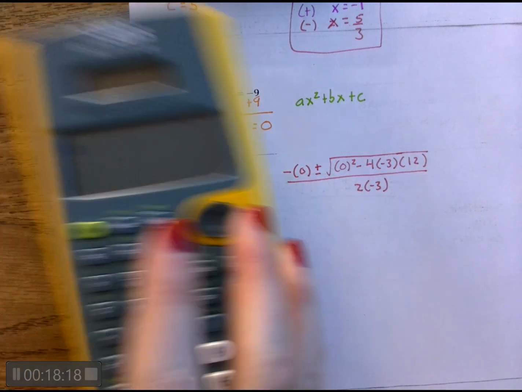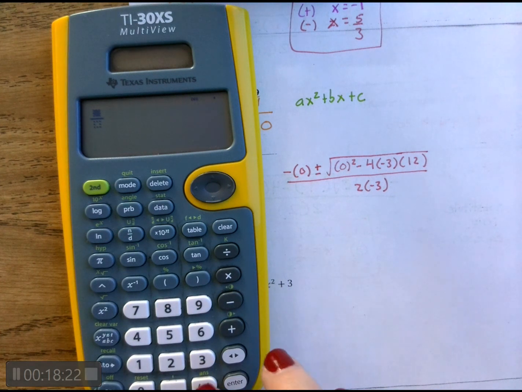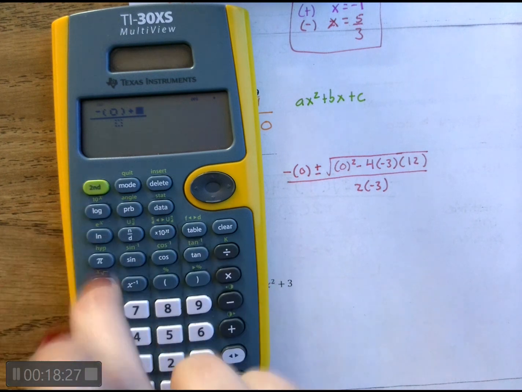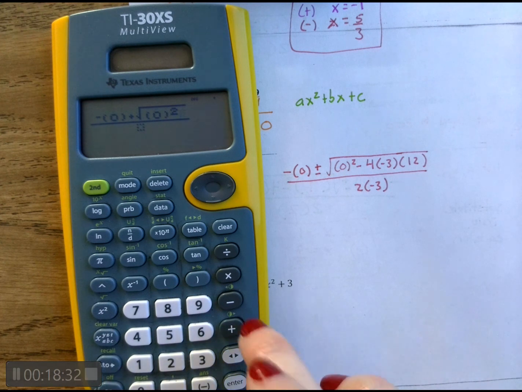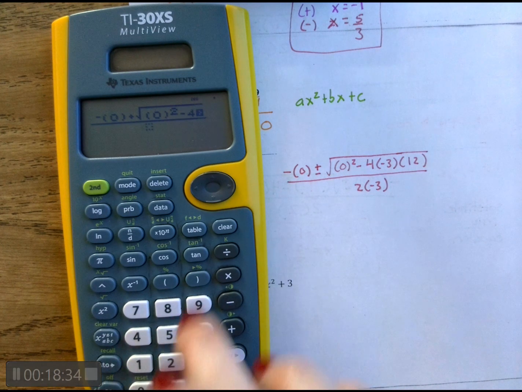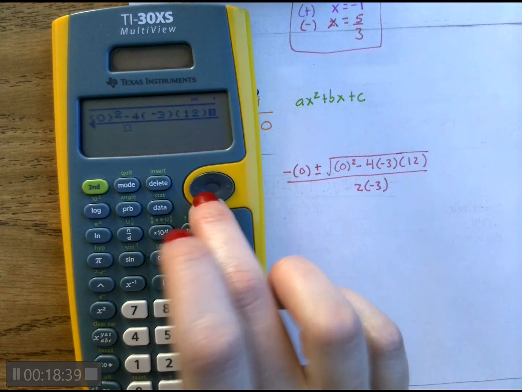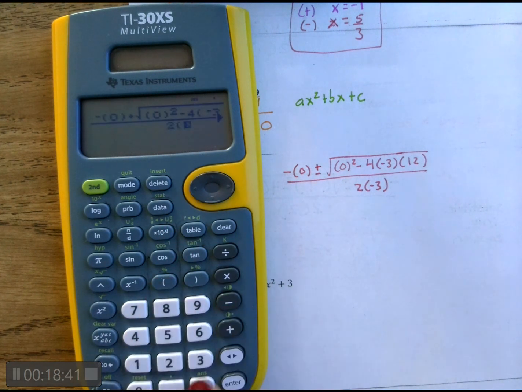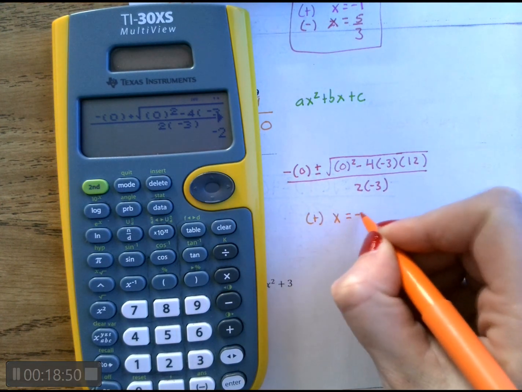Alright. But we've done all that, so now n divided by d button, negative 0. Yes, I am aware that it's 0, so you don't technically have to put it there, but I think it's better practice that you do so that you don't miss anything. And then all divided by 2 times negative 3. Okay? And I added, so x equals negative 2.